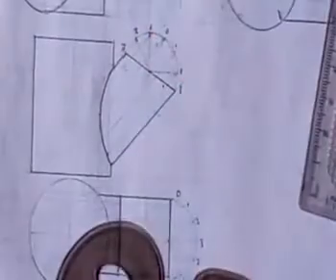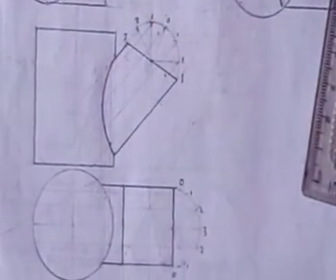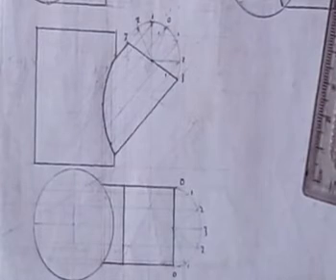And this is the curve of intersection of these two cylinders at an angle to each other. Thanks for watching.